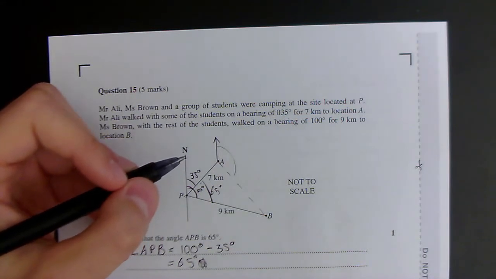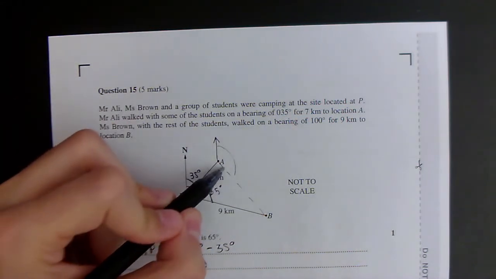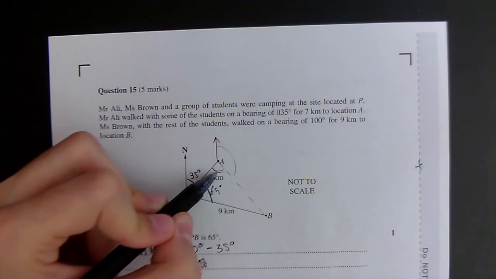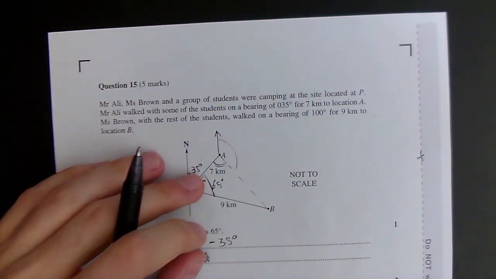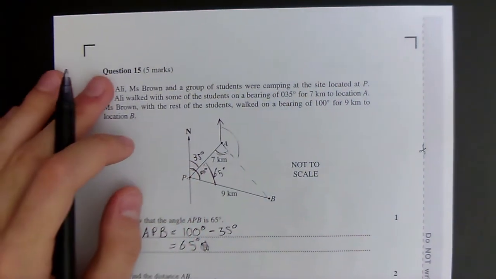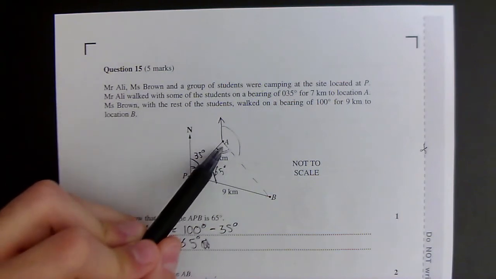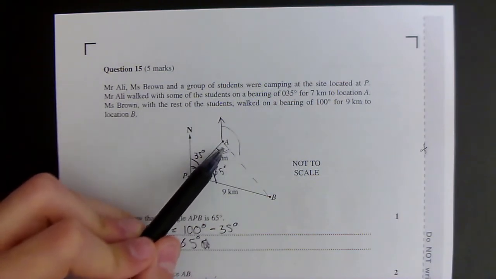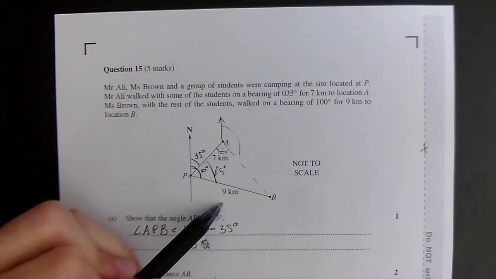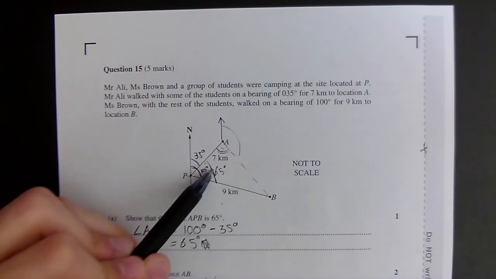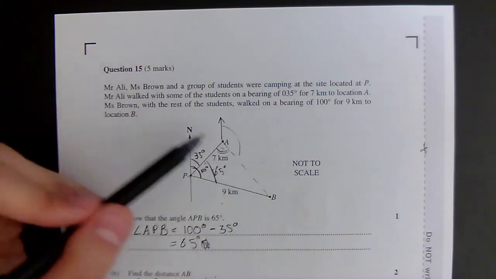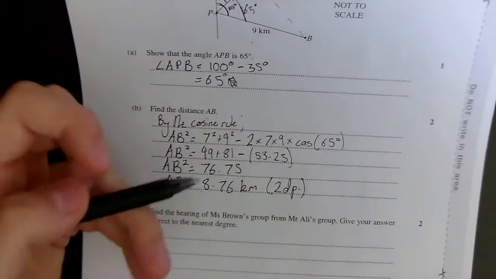we can now find out what this whole angle is. And we're going to use the cosine rule for that. So, sorry, the sine rule. So we can say sine of this angle over 9 is equal to sine of 65 degrees over what we found AB to be. So that's exactly what I'm going to do.